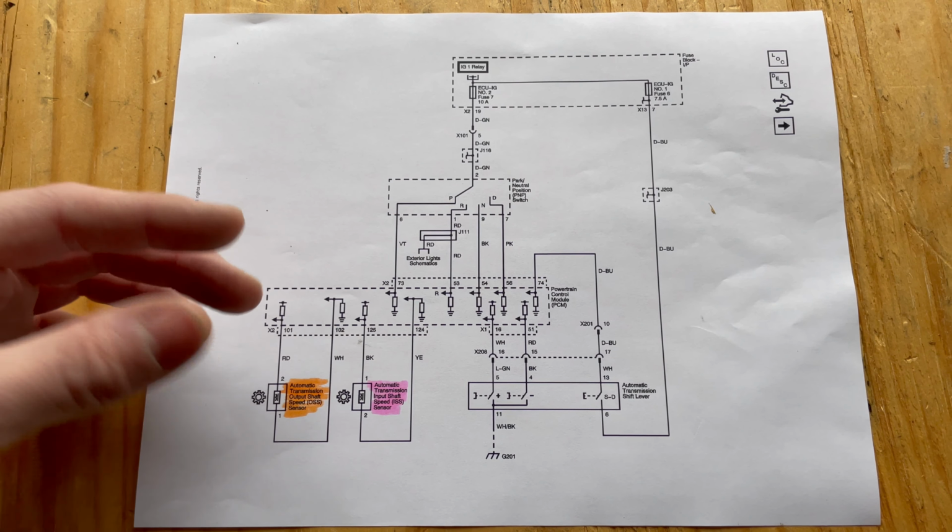Of course, there's zero access underneath here either because of these plastic panels. So probably gonna have to take this panel loose and get at it from in here. Give me a second. Yep, there it is right there.